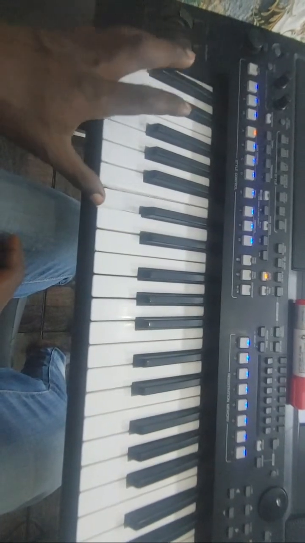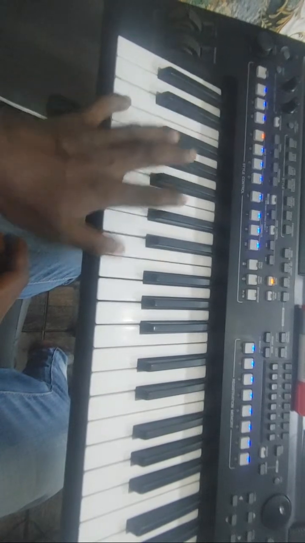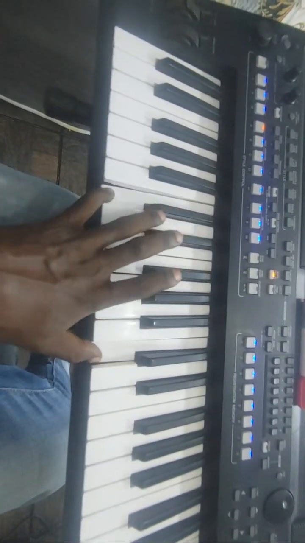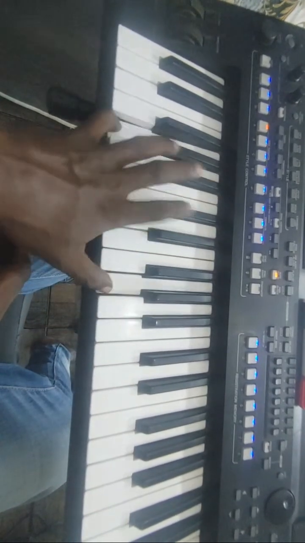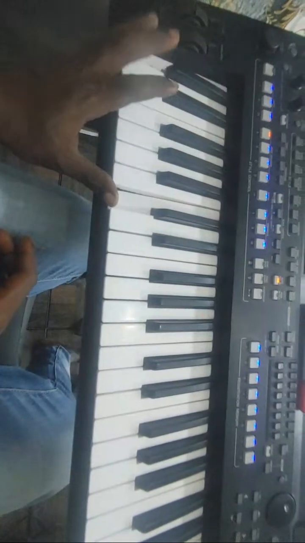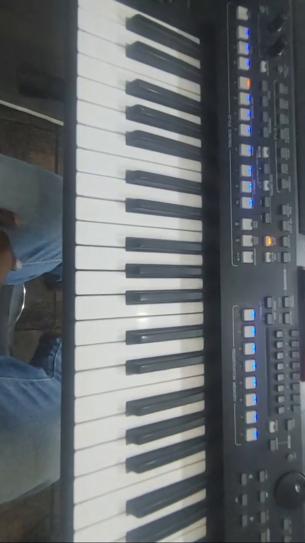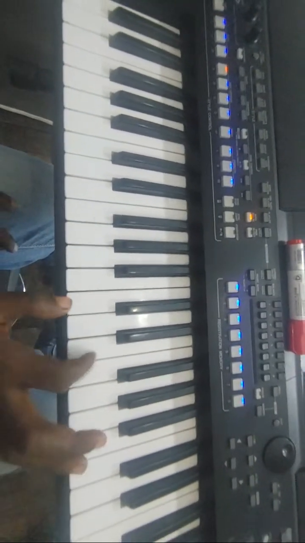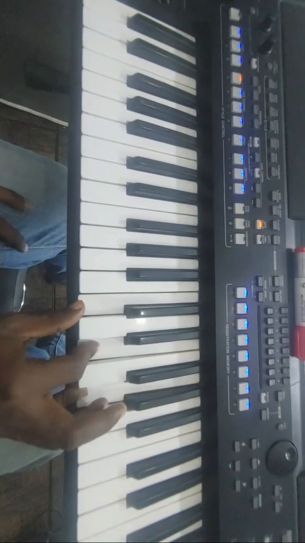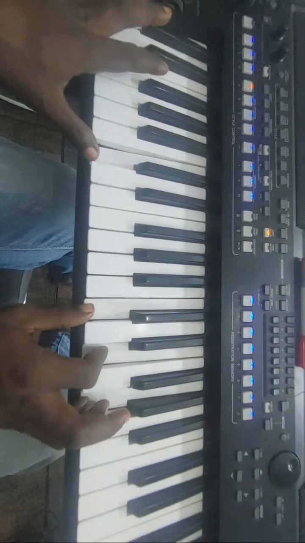Do, re, mi, fa, sol, la, ti, and do, ti, la, sol, fa, mi, re, and. So easiest way to do this exercise, you can apply two. You can do it with 2 notes or 3 notes. So you have something like this.